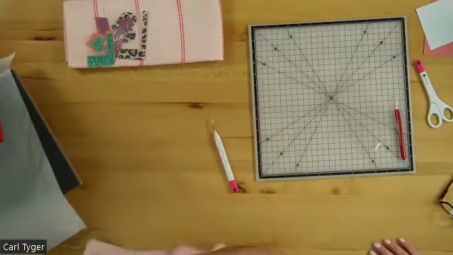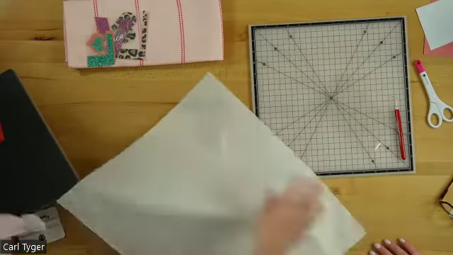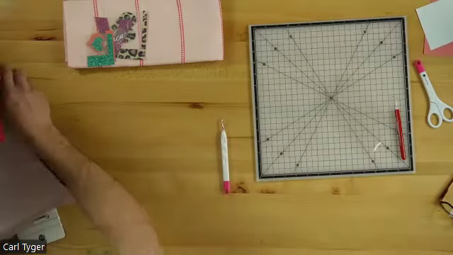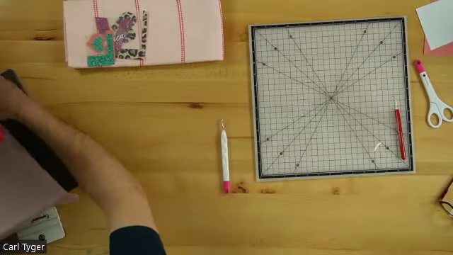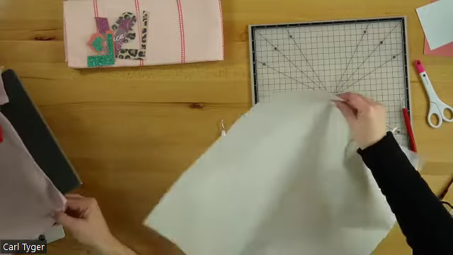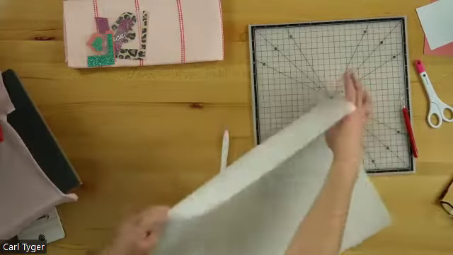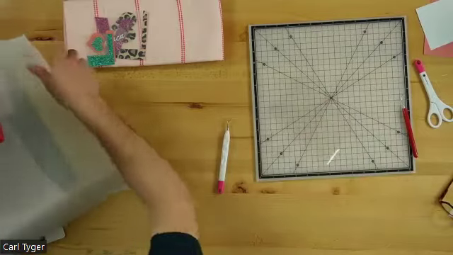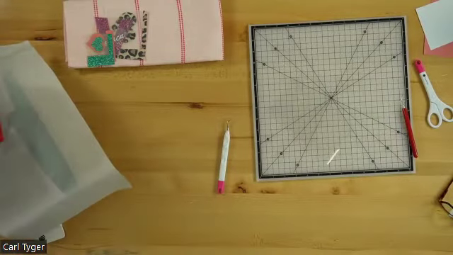The upside is, when we press this again, because this is the way puff works, we're going to put that back on the heat press. We've got to press it again for another 10 seconds to get that puff action.